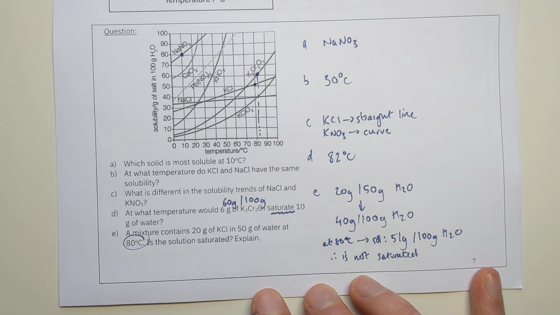So there's a few examples of questions which involve interpreting solubility curves. Similar kind of questions, just trying to work out, are things saturated or not saturated? The only difference is you're getting the information from a curve, not from just information given in a sentence.